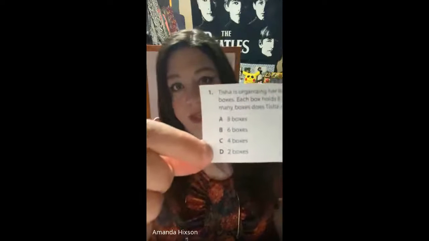What's the question? Tisha is organizing her 64 CDs into boxes. Each box holds 8 CDs. And then the answers are A, 8 boxes, B, 6 boxes, C, 4 boxes, or D, 2 boxes. Those are the answer choices.